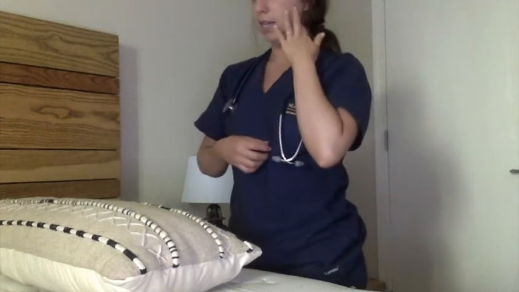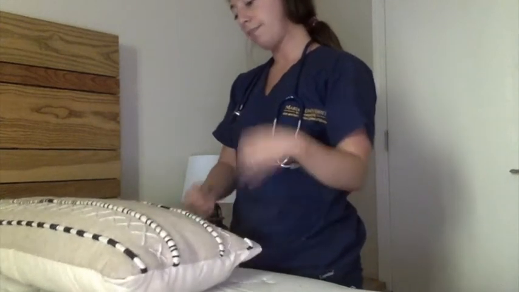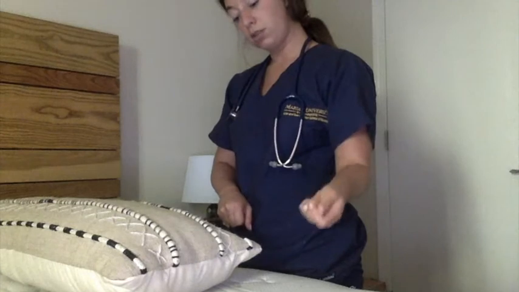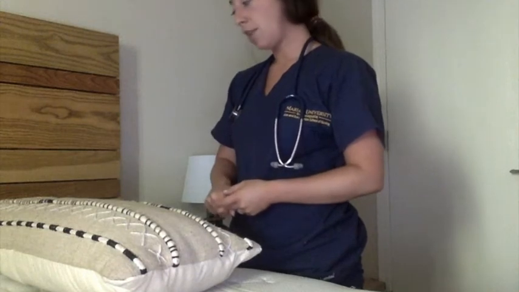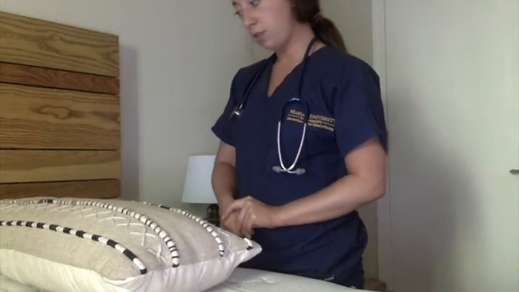Now I'm going to go down and assess his perineal area. I'm going to take his diaper off, which I see is wet and soiled, so I will change that for him. It also tells me that he's having regular bowel movements and voiding. I'm going to measure that before I throw it away so that I can document that as well.